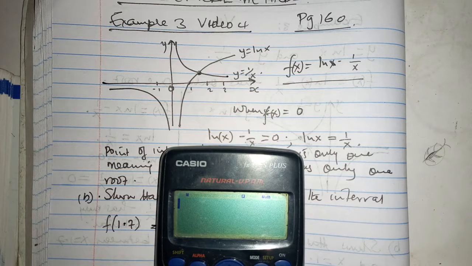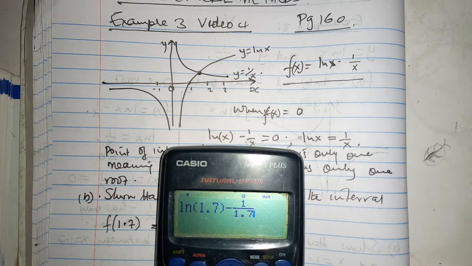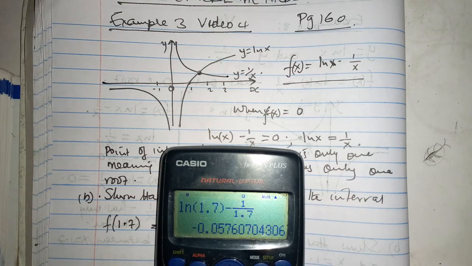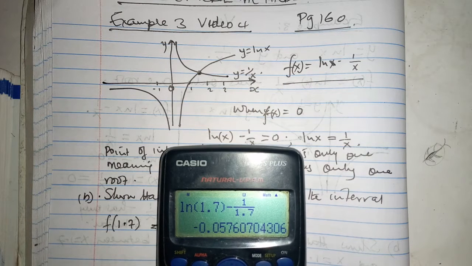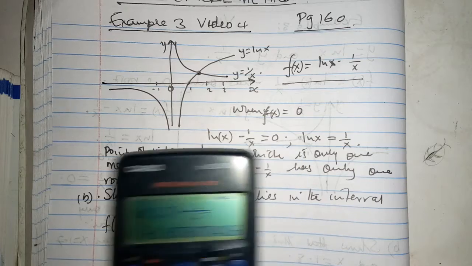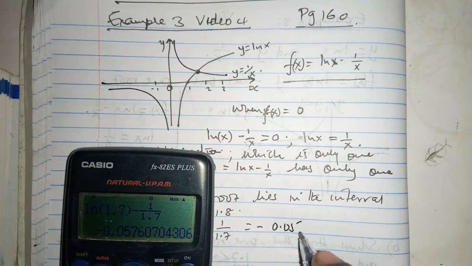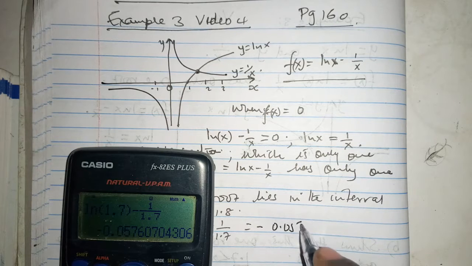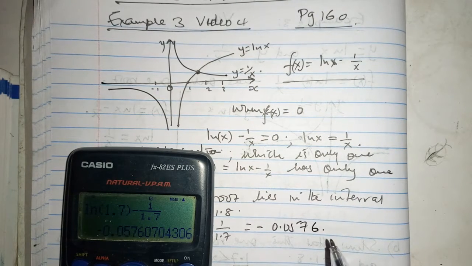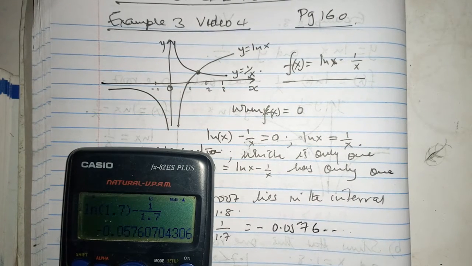And we talk about ln 1.7 minus 1 over 1.7, and what is this going to give us? Negative 0.0576. Negative 0.0576. Moving forward, of course, it continues.